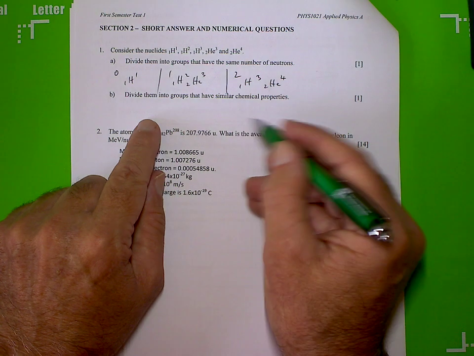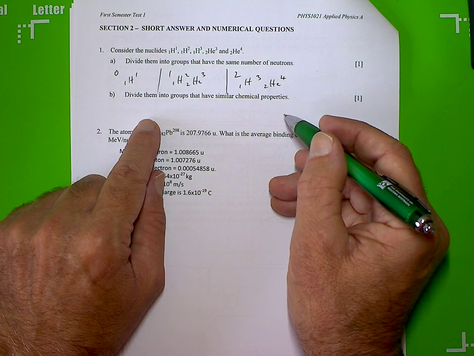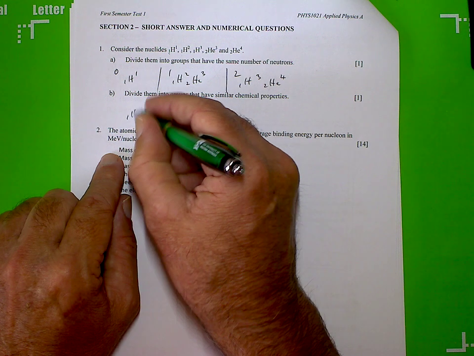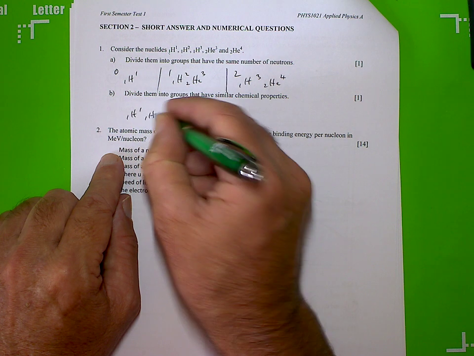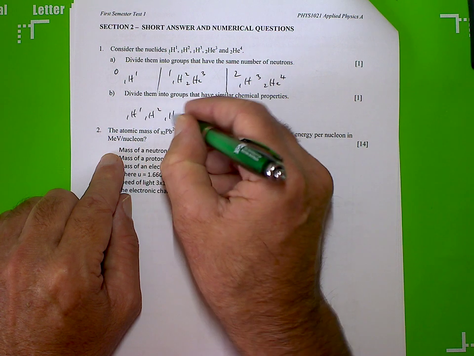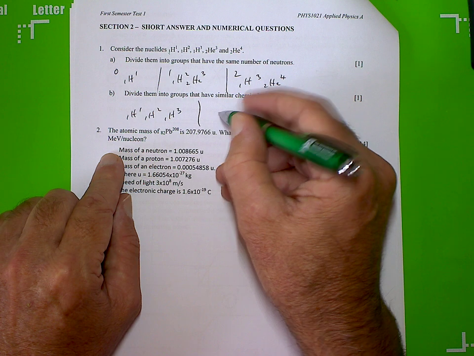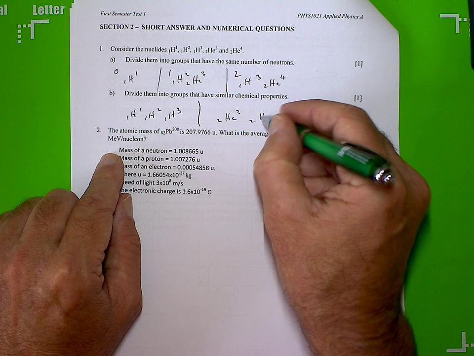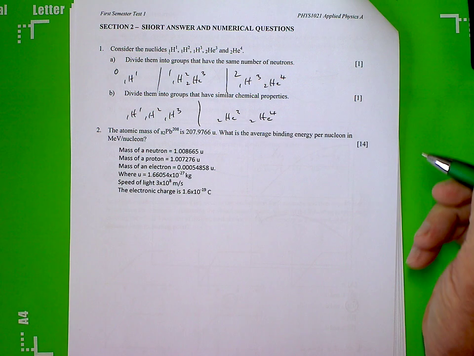Okay, divide them into the groups that have similar chemical properties. Chemical properties only depend on this number here. So it's simply 1H1, 1H2, 1H3, and 2He3 and 2He4. That's easy. Okay.